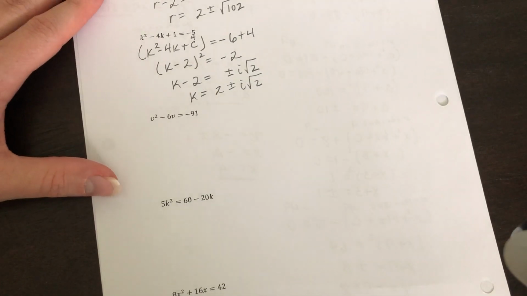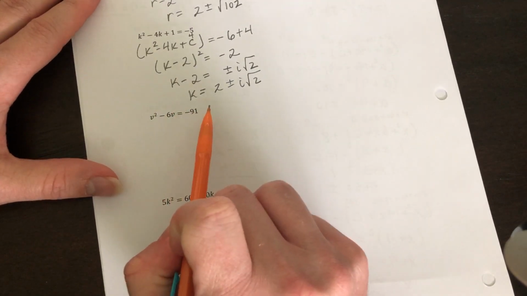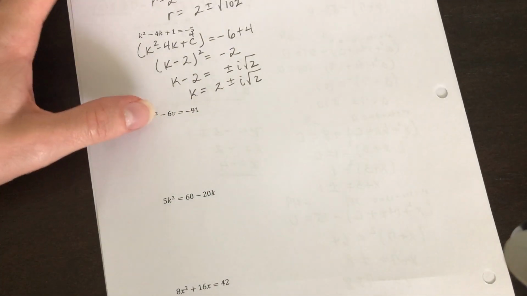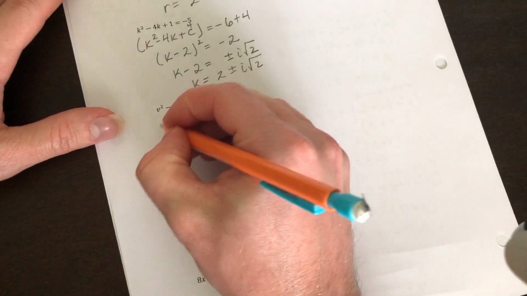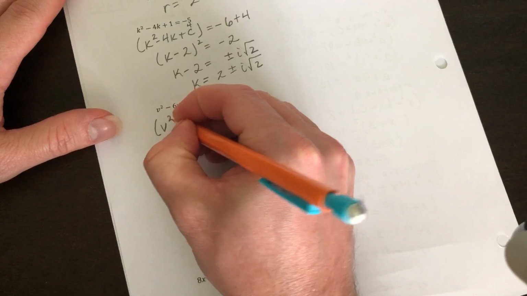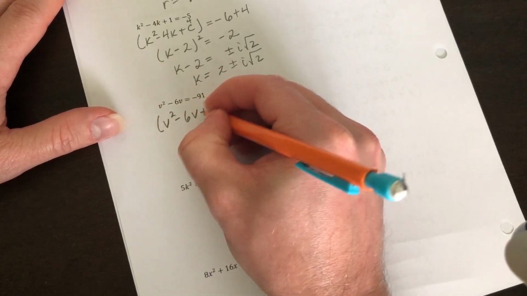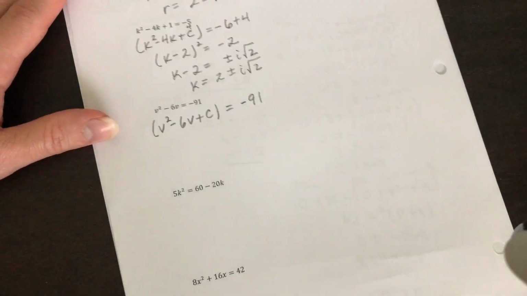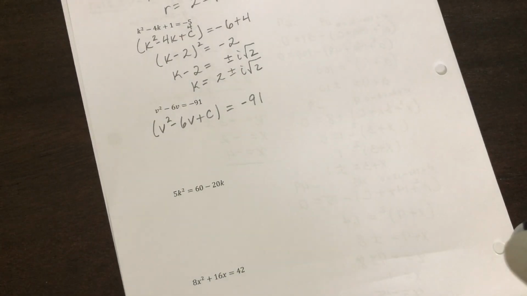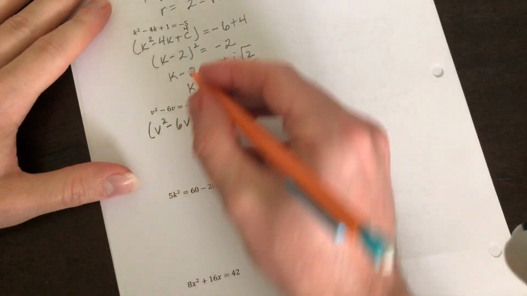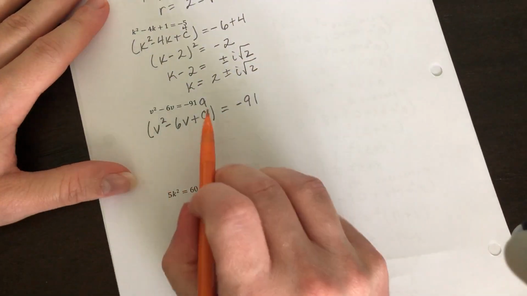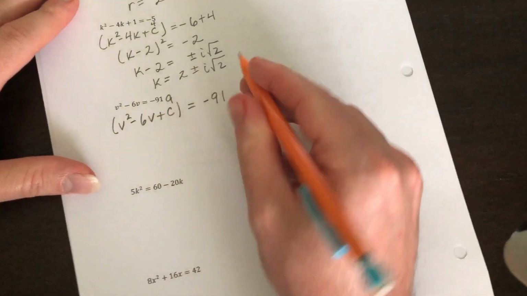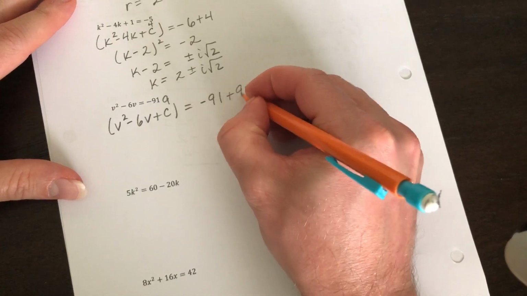Okay, the next one. We don't have another term over here to add over, so we're just going to deal with it over here. So, v squared minus 6v plus c is equal to a negative 91. So we're going to do b over 2 squared. So negative 6 divided by 2 is a negative 3. A negative 3 squared is 9. If I put a 9 on this side, I have to put 9 on this side.